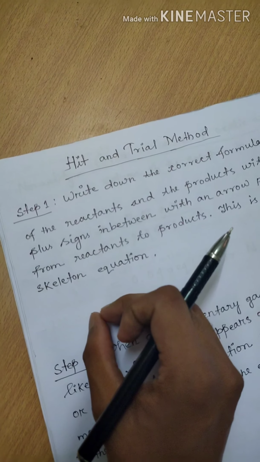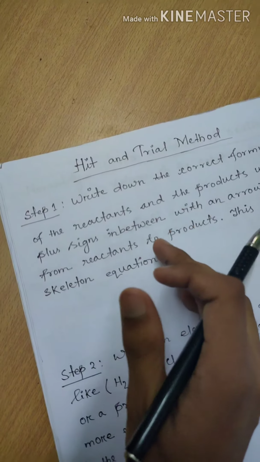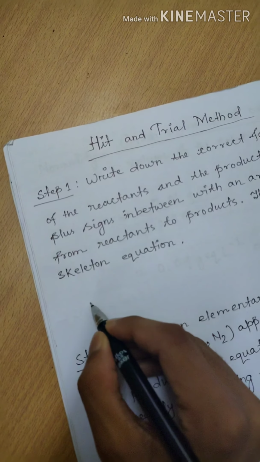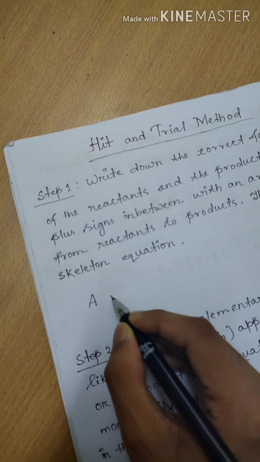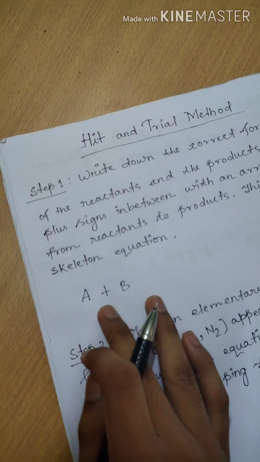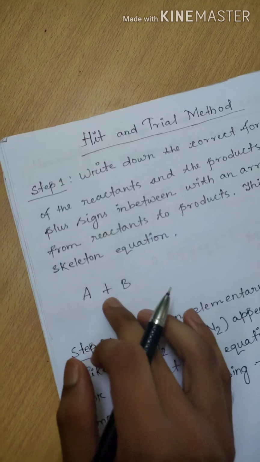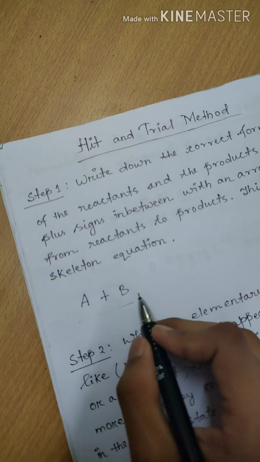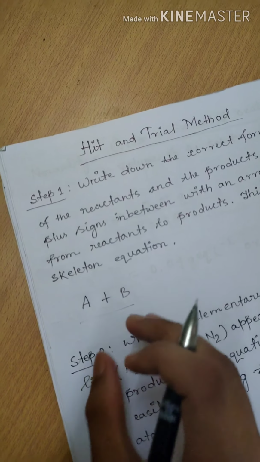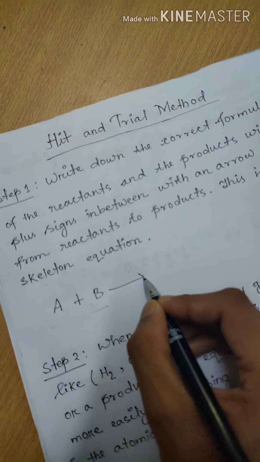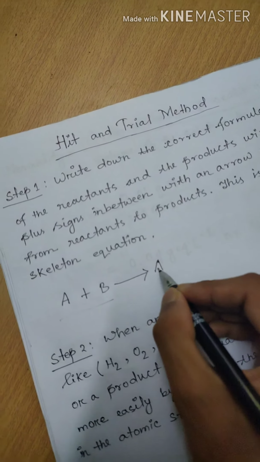Okay, means if we have two reactants A and B, suppose A is one reactant and B is another reactant, then these two reactants we have to write with the help of plus signs, in this way. Okay, and the product formed is AB, then the product we have to write by giving an arrow, AB.